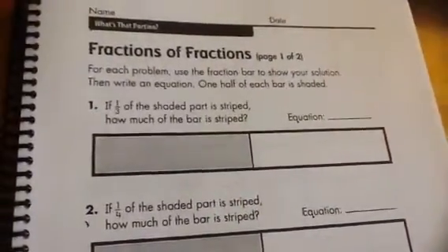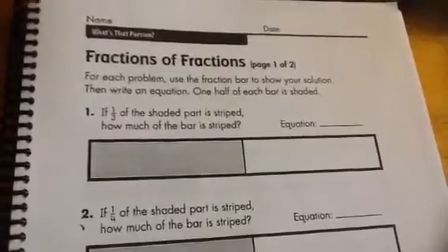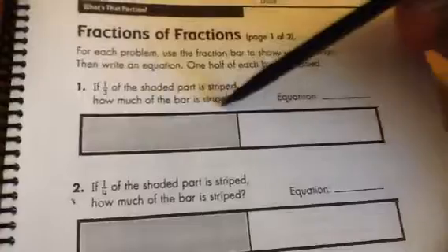These are answers for page C29 in your pink book today, Monday, January 23rd, this year, 2017. You look at fractions of fractions. For each problem, use the fraction bar to show your solution. Then write an equation. 1/2 of each bar is shaded. So we know it's "of 1/2" in our equation because we're taking half of this.